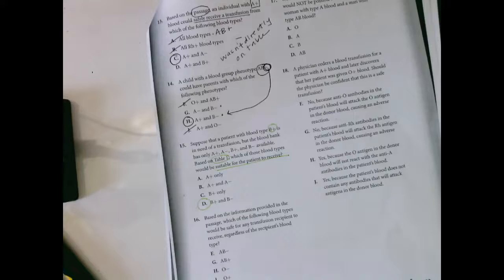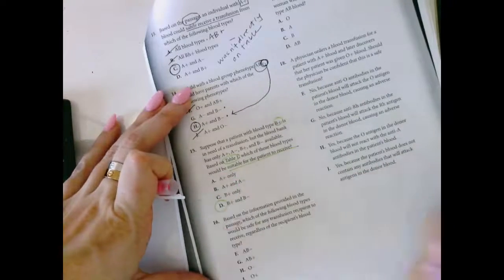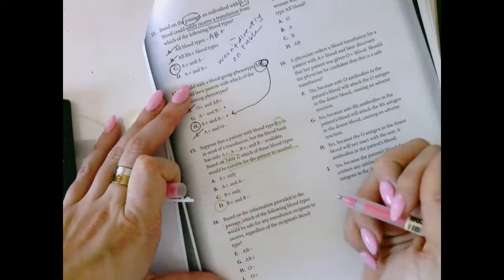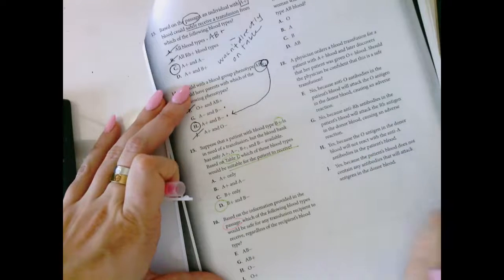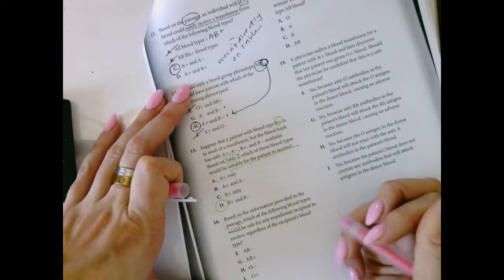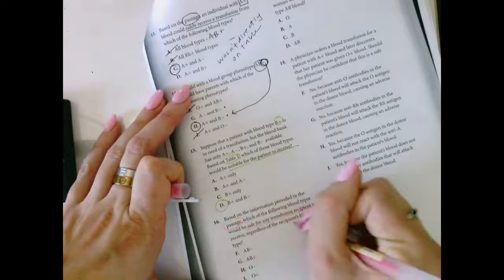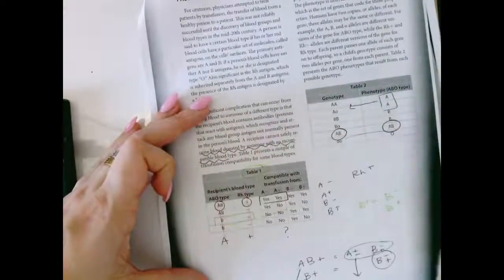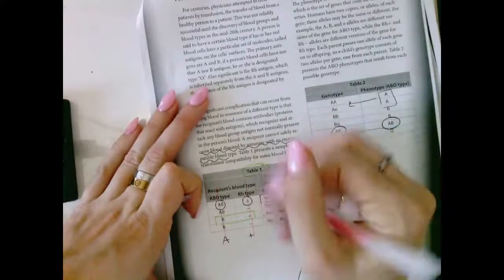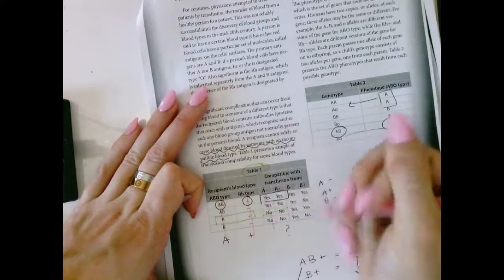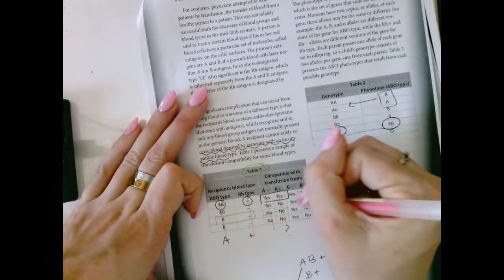Alright, 16. Based on the information provided in the passage, that's my locator, which of the following blood types would be safe for any transfusion recipient to receive, regardless of the recipient's blood type? So, regardless of the recipient's blood type, which means I can ignore the recipient's blood type on this table. We don't care about this right now. What blood type is yes all the way down? Yes, yes, no, so it's not A minus. Yes, no, no, no, definitely not A plus. Yes, yes, yes, yes, B negative.